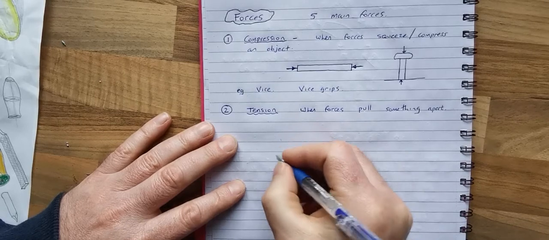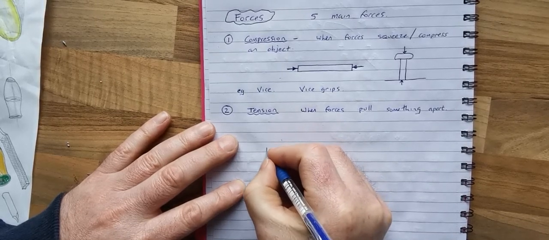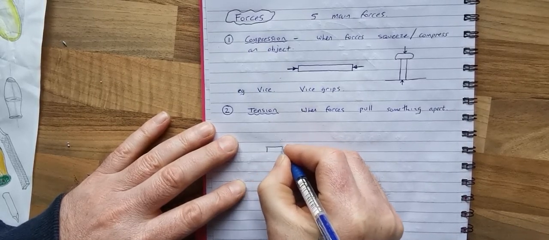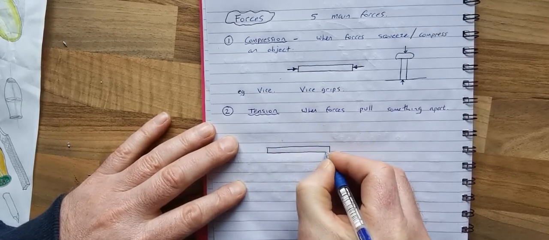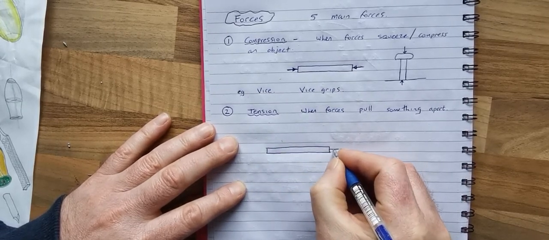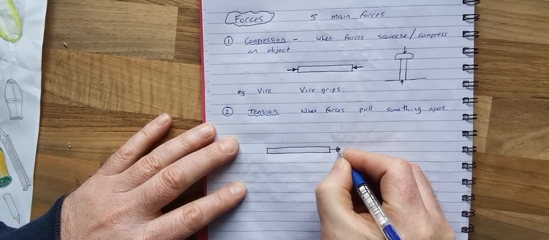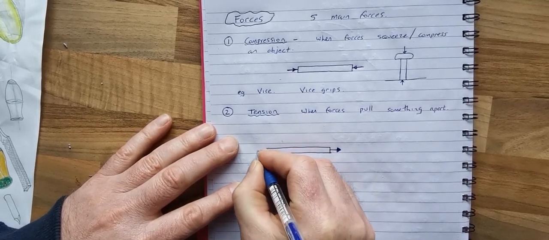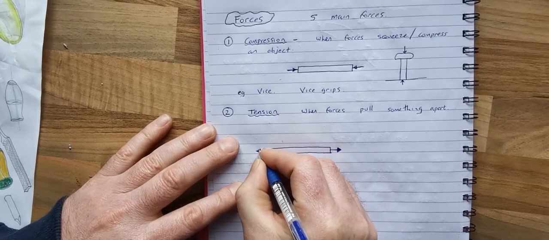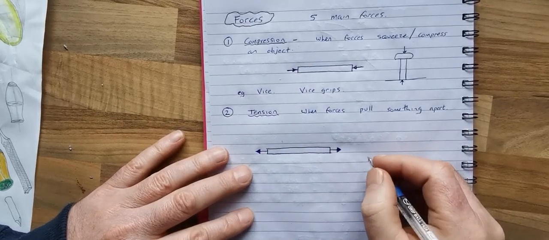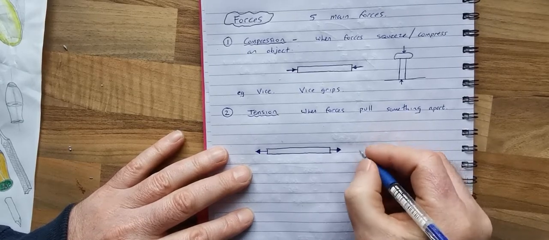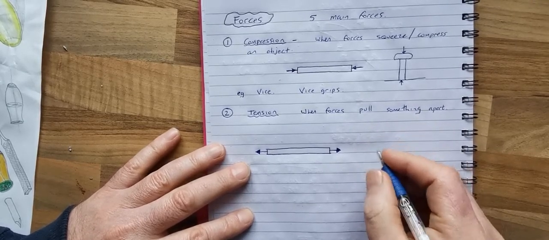So similarly here, we'll just draw an object. It doesn't matter what, but the forces are pulling it apart. Like that.